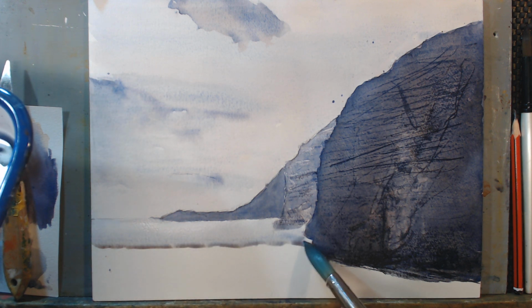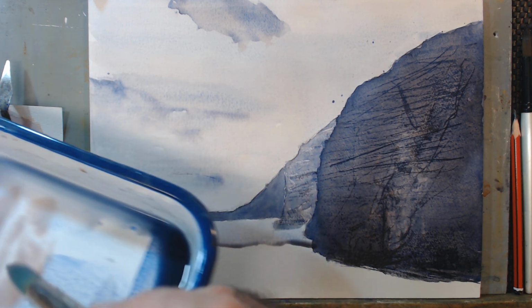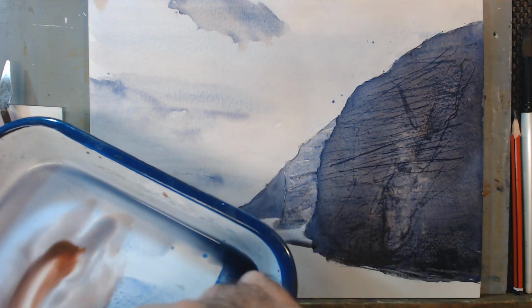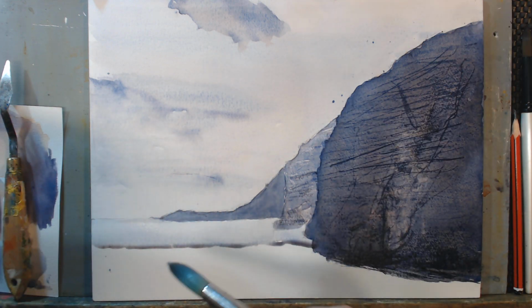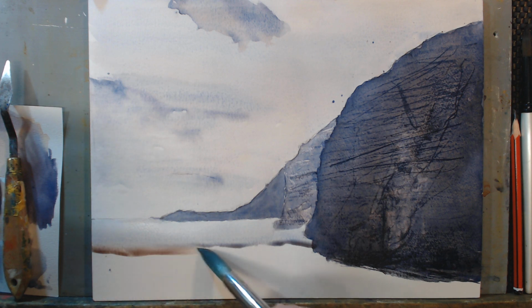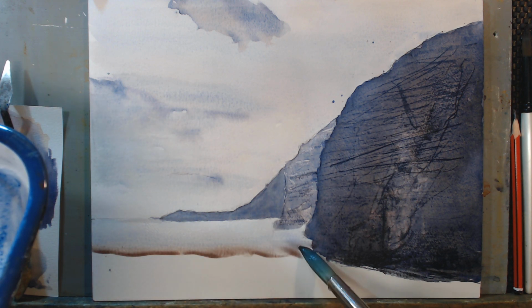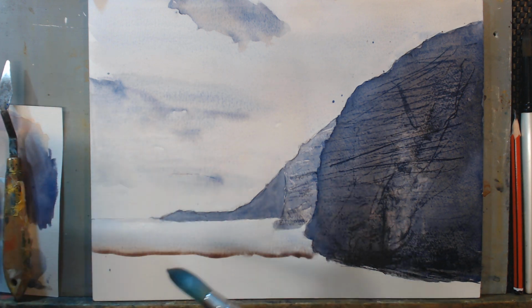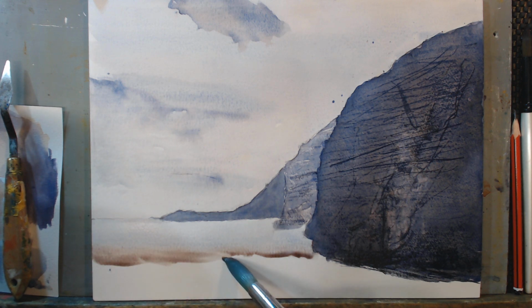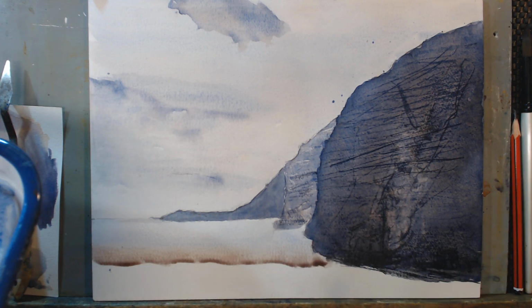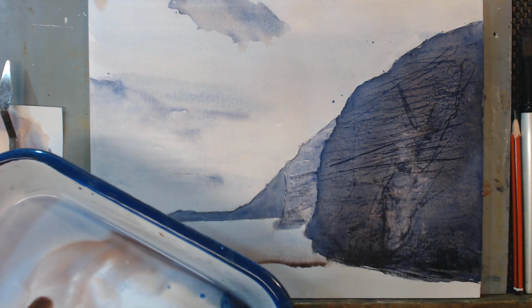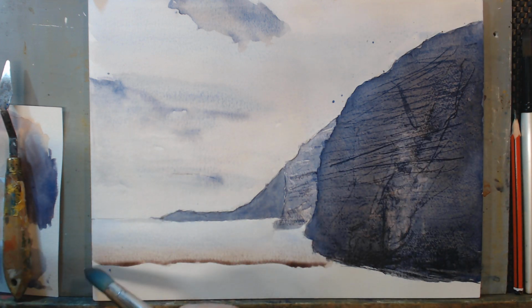So I'm really touching the bead, I'm not touching the paper. Again, more of that red, and add it to the bead, and start seeing the transition to that color and the sand below.